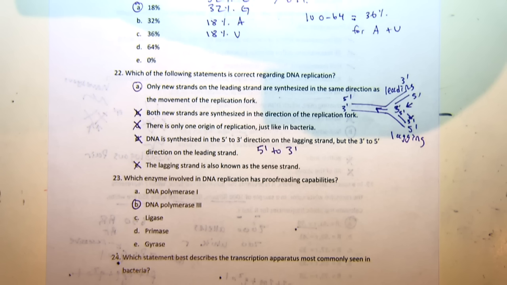What does DNA polymerase 1 do? I think you're thinking of something else. Anybody know?